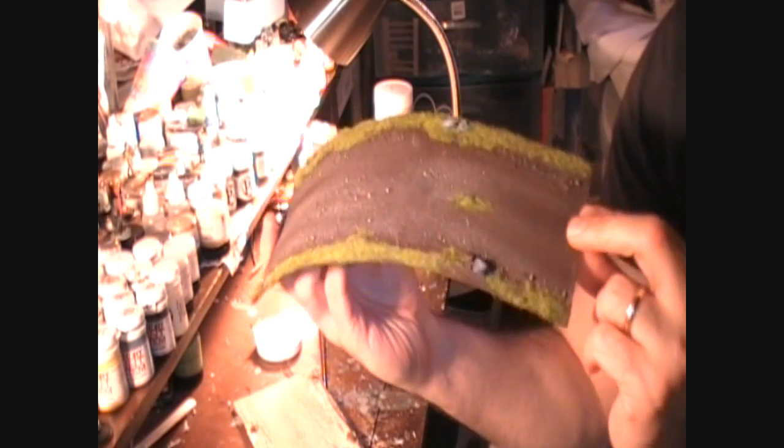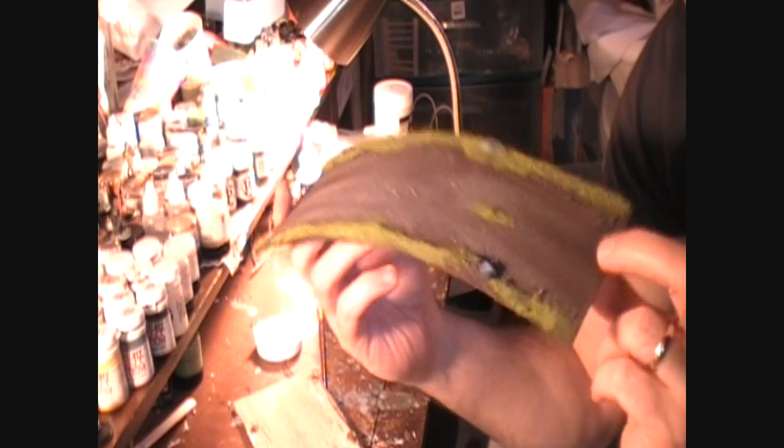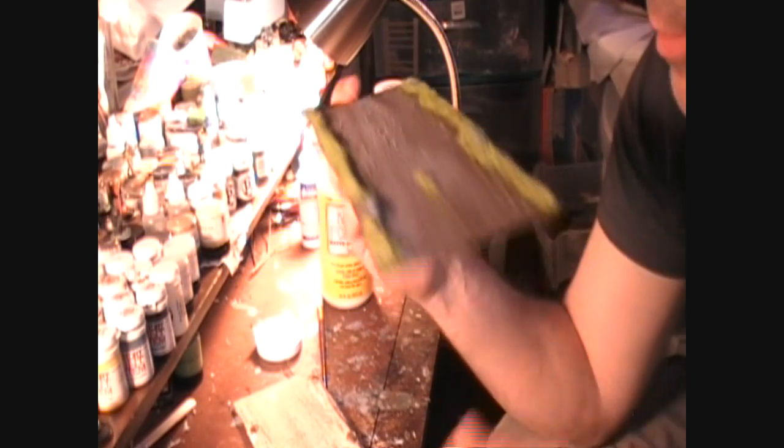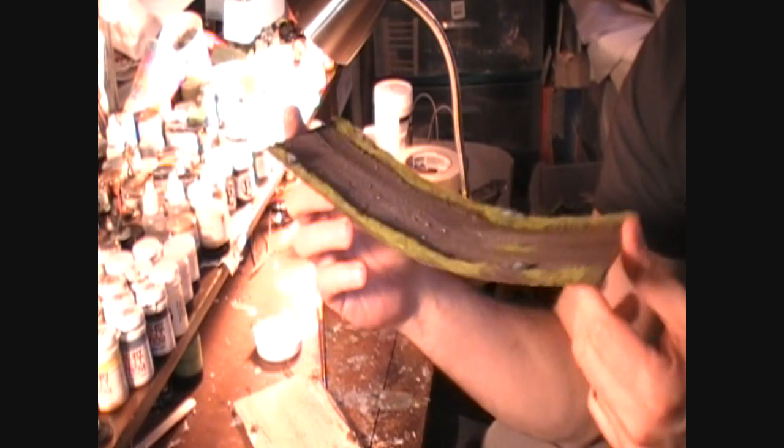Right, this matting board, the caulking, very flexible. If I did that with the spackling, I'd get a little cracking, although it does have a little give to it. With the caulking, you've got a nice pliable material.